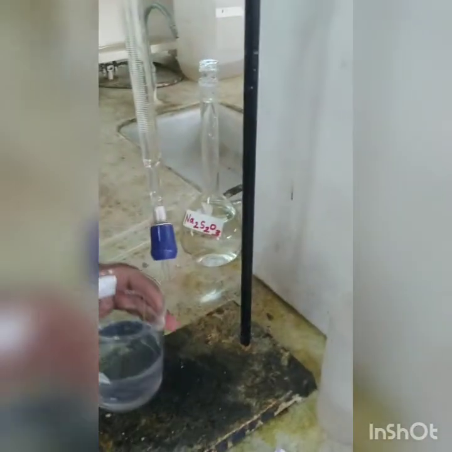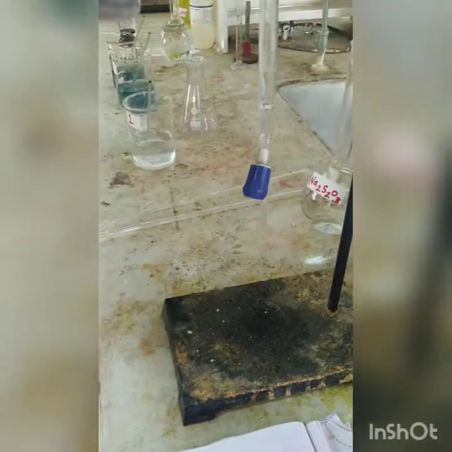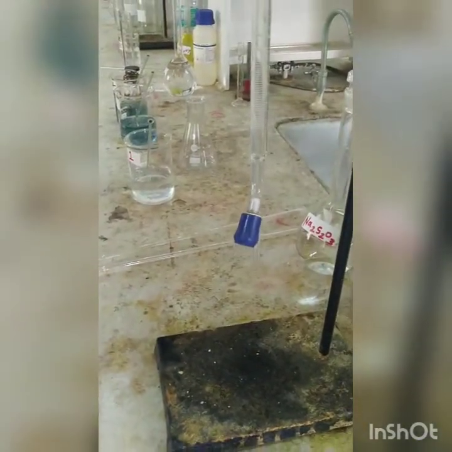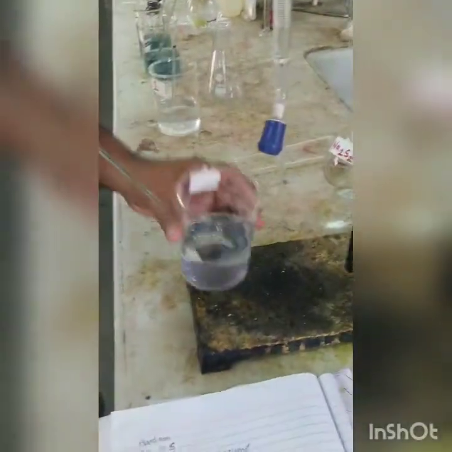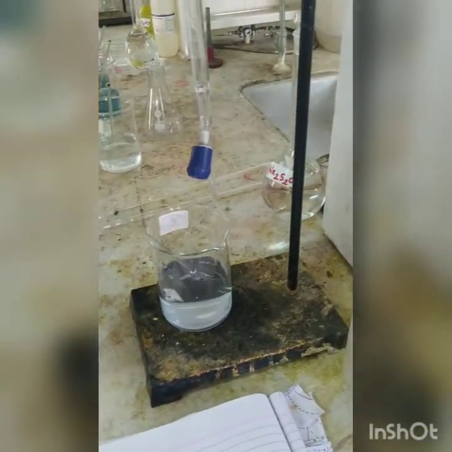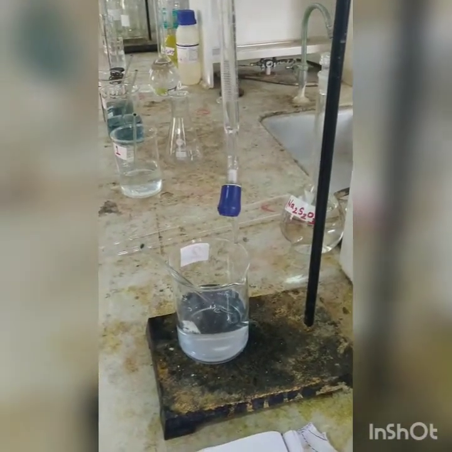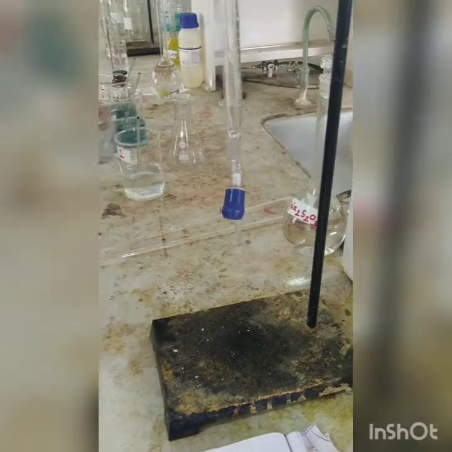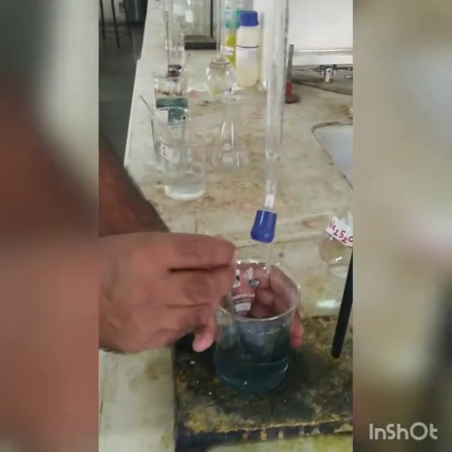Yeah, still some bluish tinge is there. Okay. How much is the reading? You subtract 2.2 and tell me. 4.5. Now the third beaker, you are starting from 4.5.